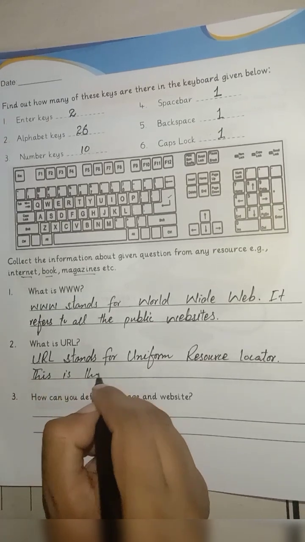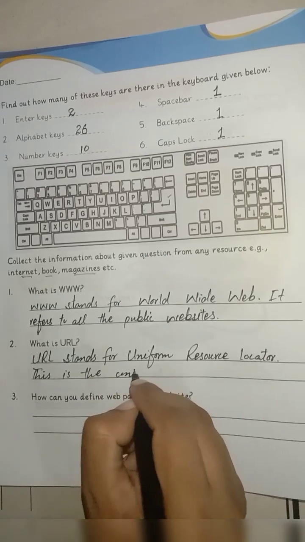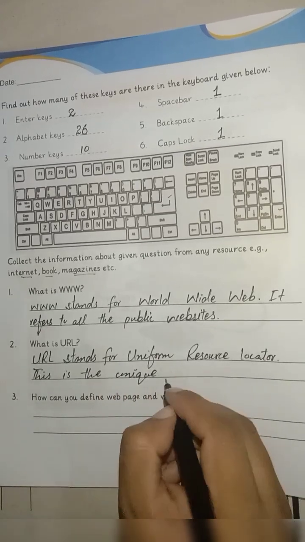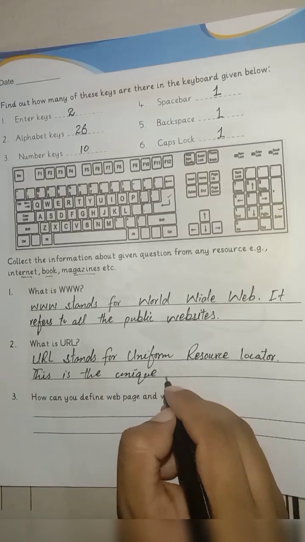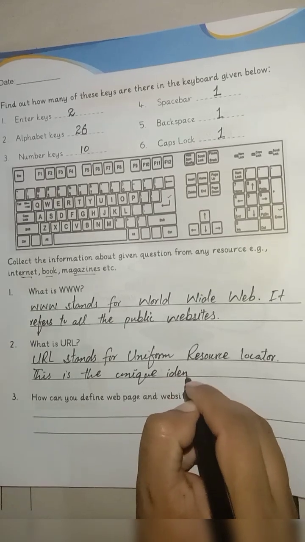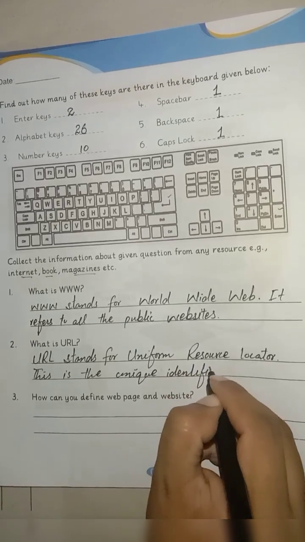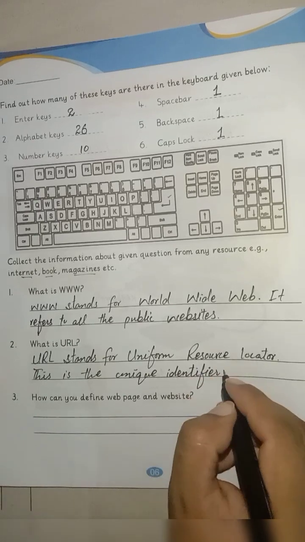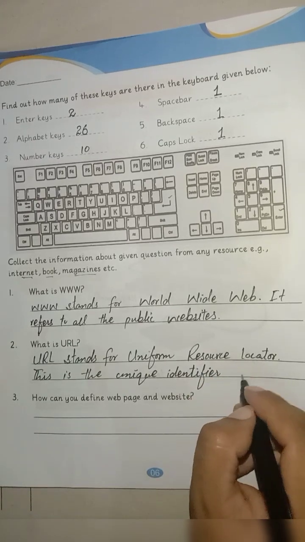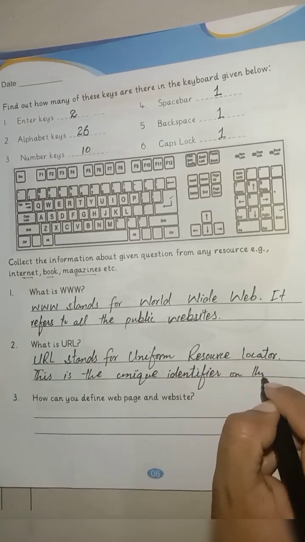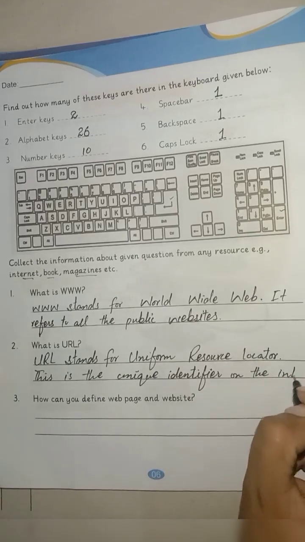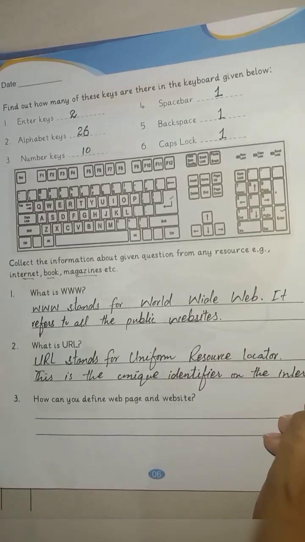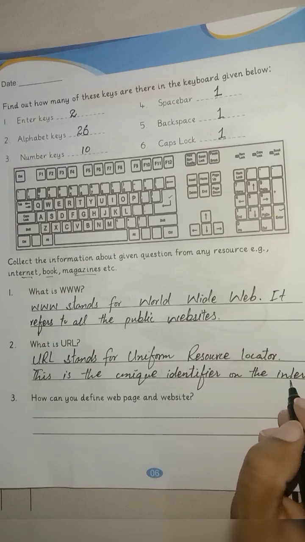This is the unique identifier on the internet.